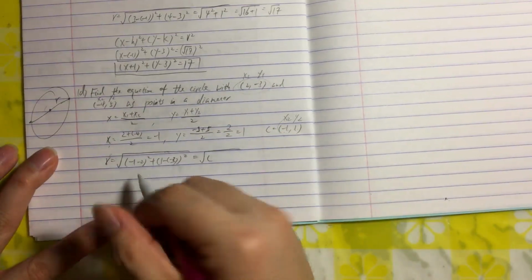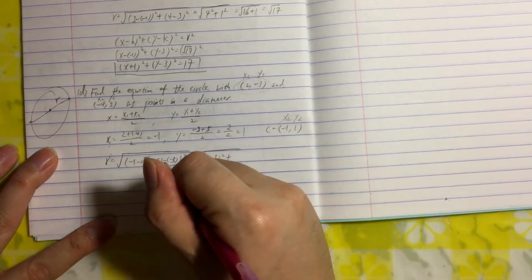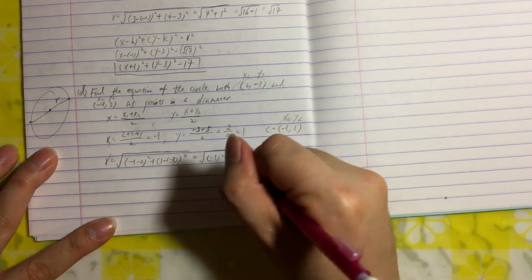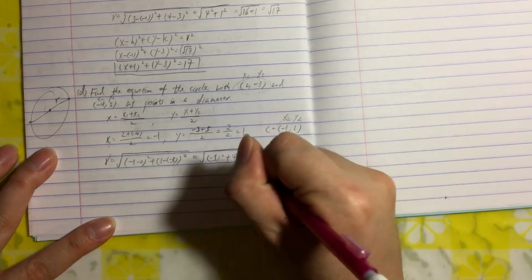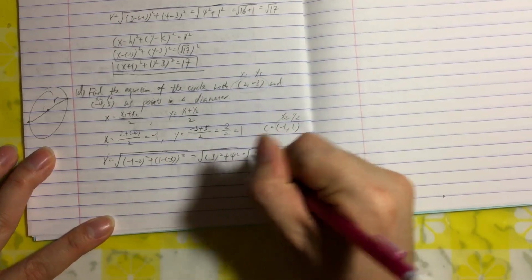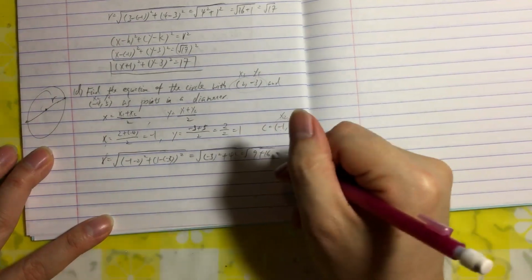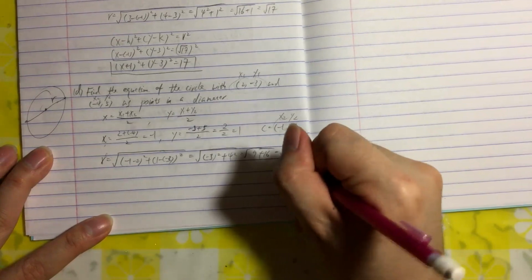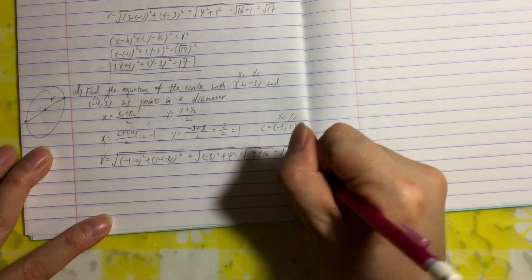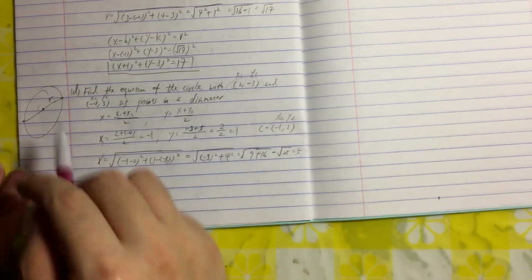-1 minus 2 is -3. In the second parenthesis, double negative is positive. 1 plus 3 is 4. -3 squared is 9. 4 squared is 16. 9 plus 16 is 25. The square root of 25 is 5. That's the radius of the circle.